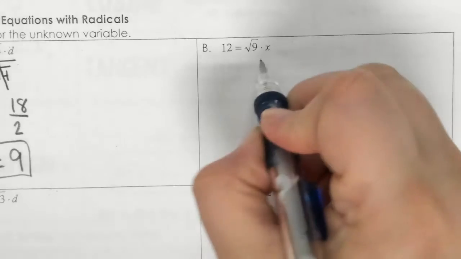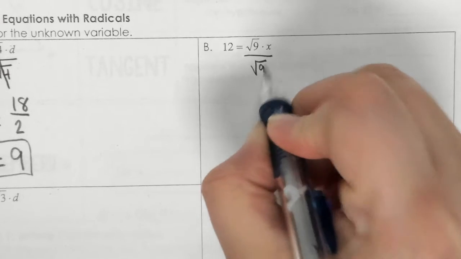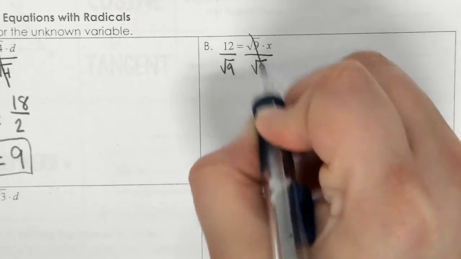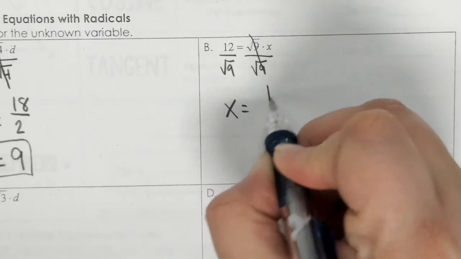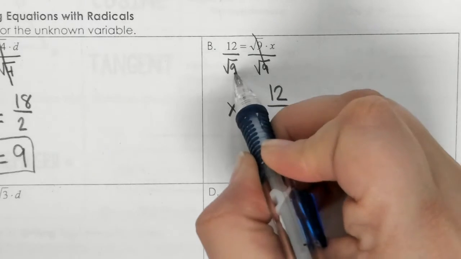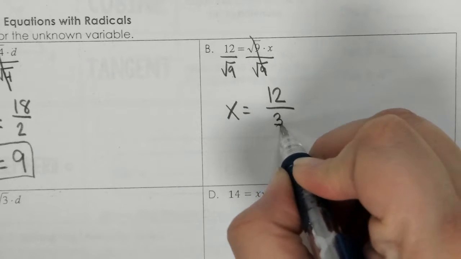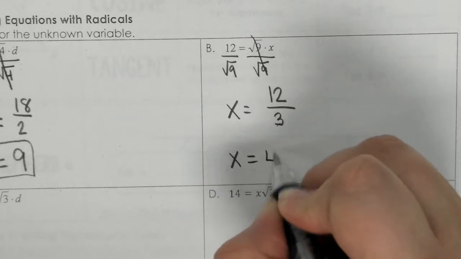For B, same idea. I want to divide by the square root of 9. So x equals 12. And then the square root of 9 is 3, so it's 12 over 3, and that divides to be 4.